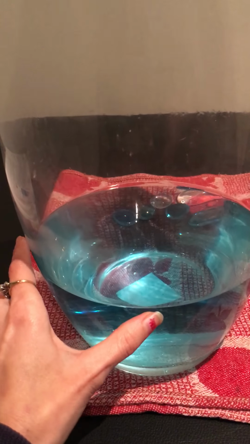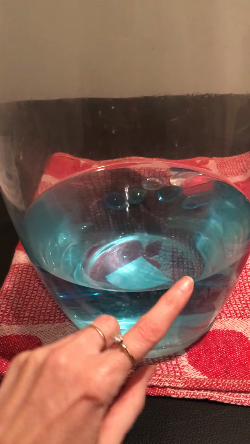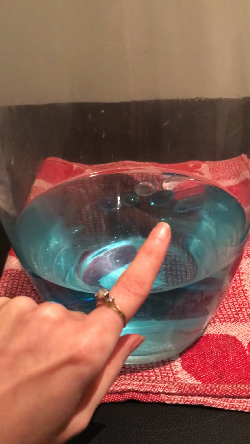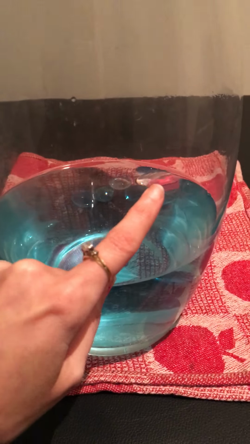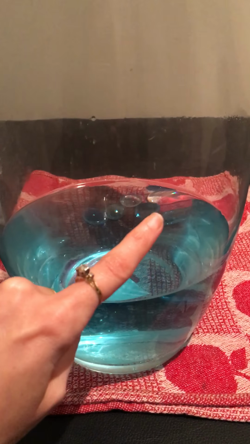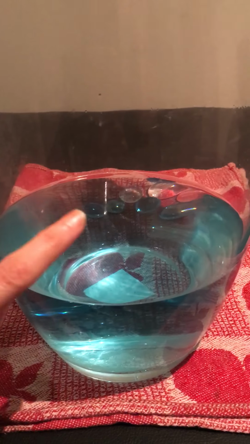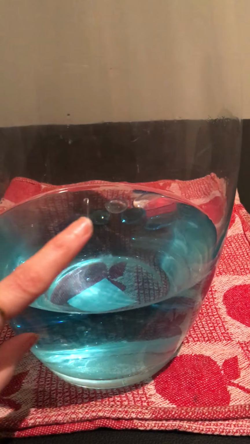So what's happening in this vase is that the heat inside the vase is causing the water surface to evaporate, which means that the water is changing from a liquid into a gas or a vapour. And this is invisible. That's why we can't see anything in the middle here.